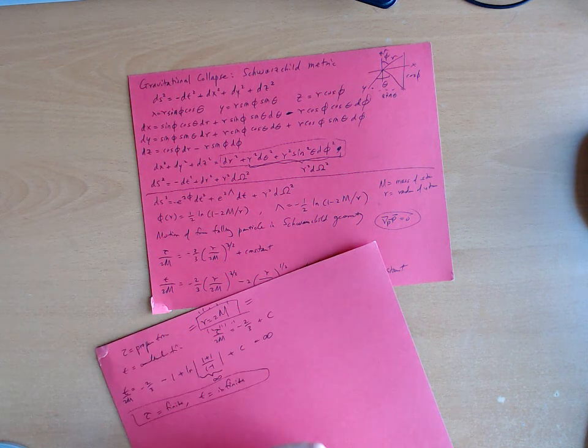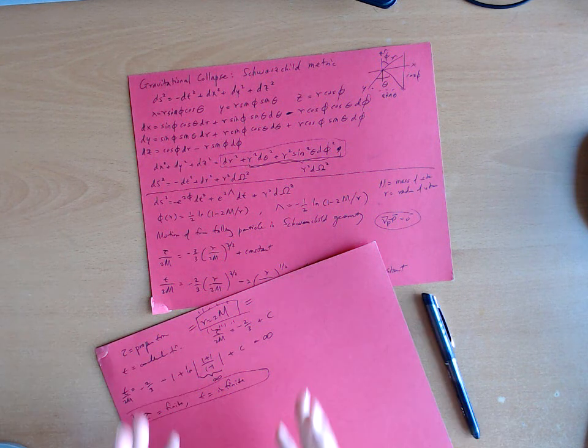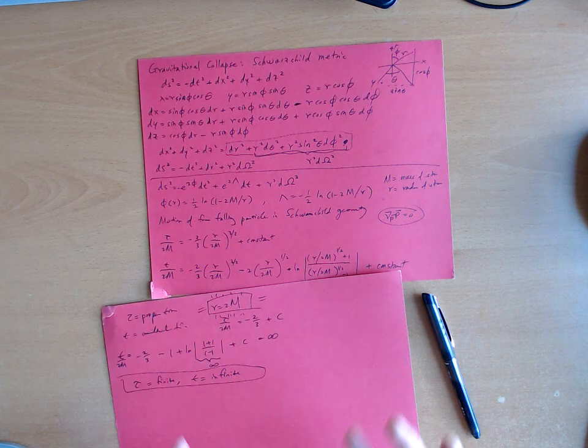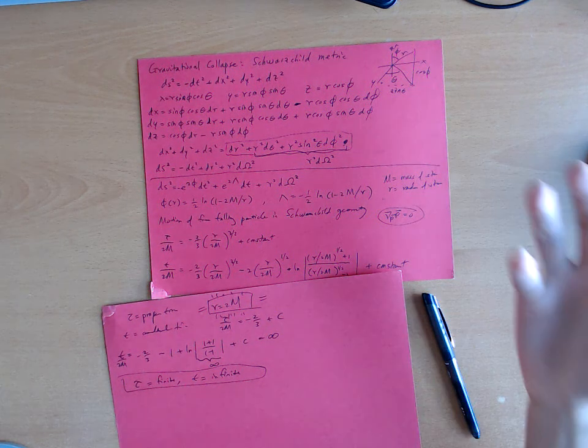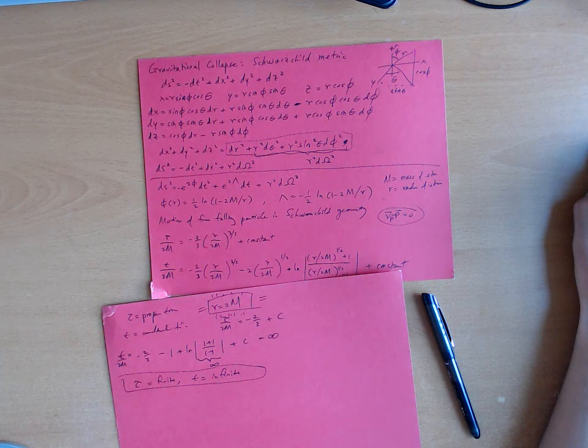So that means pretty much he freezes. It's the Schwarzschild boundary. This is one amazing aspect of general relativity.